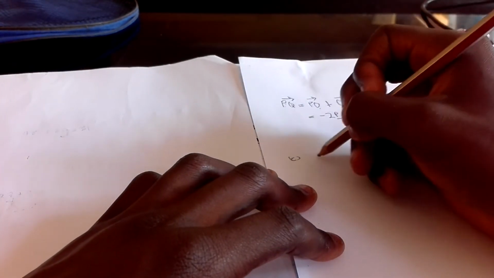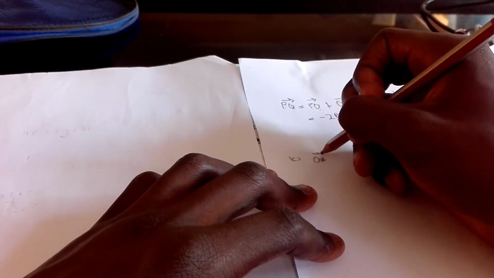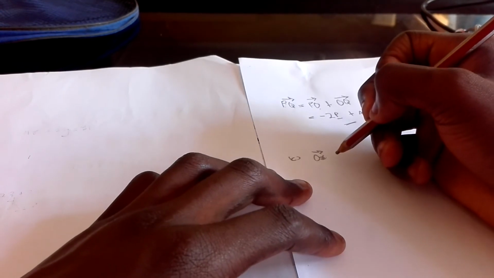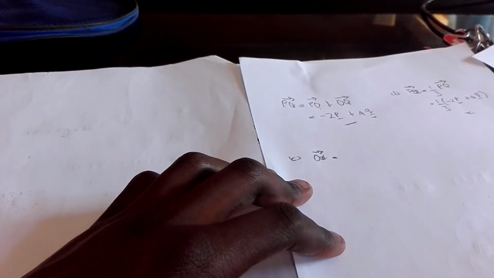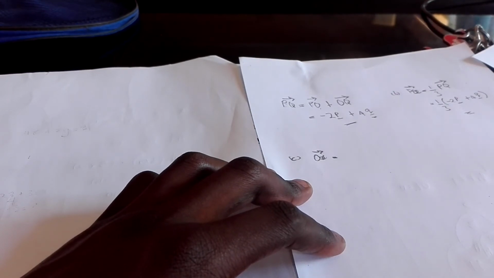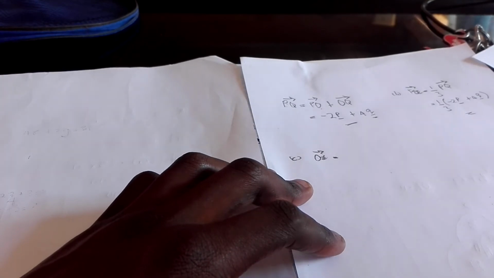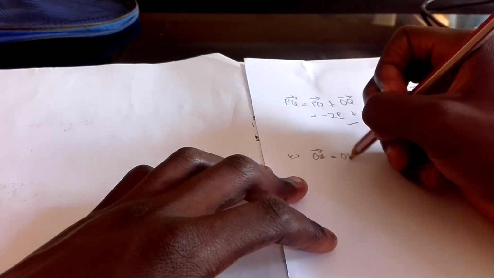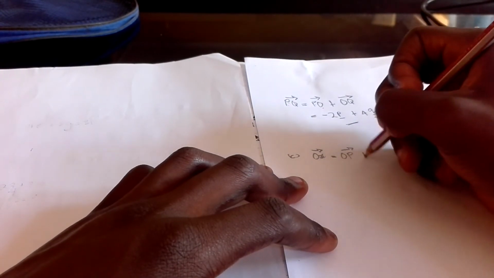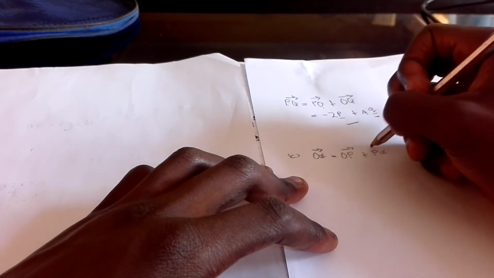And then lastly, we have C, where we've been told OX. Vector OX. So if you want to do vector OX, you start at O and end at X. So we can go OP and PX. There are a lot of routes you can use, but you look at the ones with values on them, and as we have PX as a value and we have OP as a value, 2p, we'll say OP plus PX.